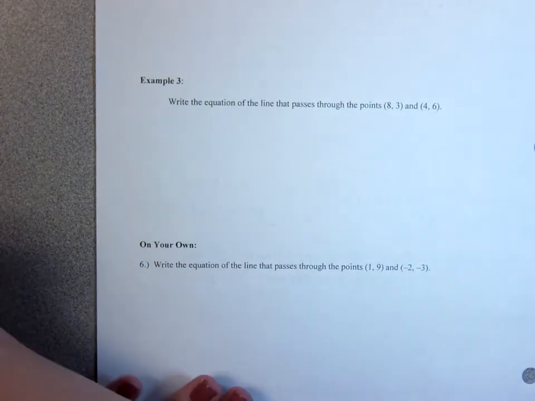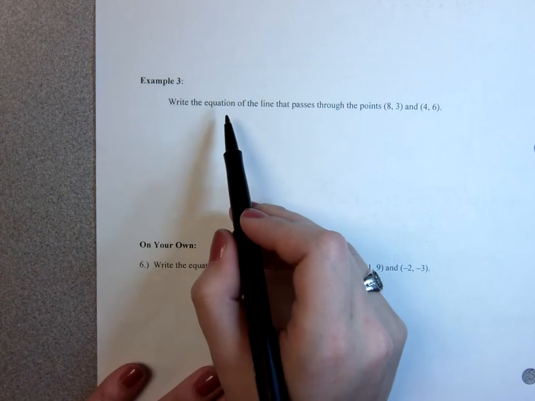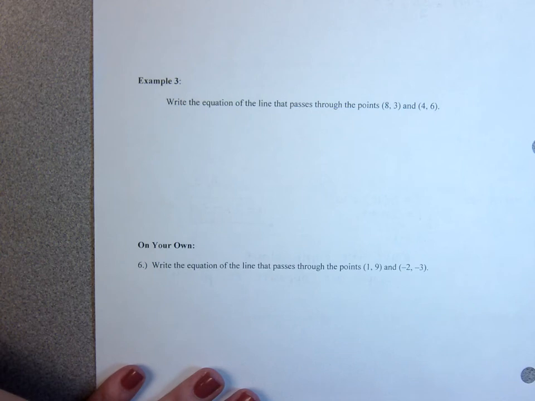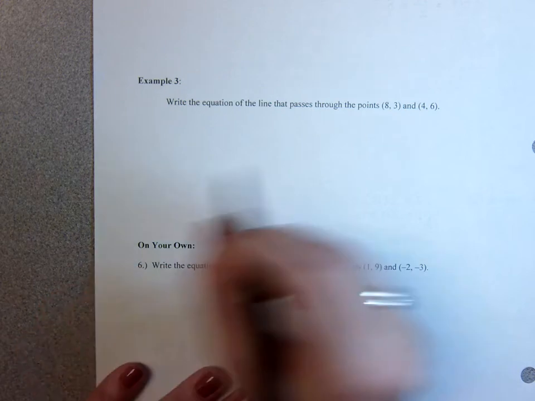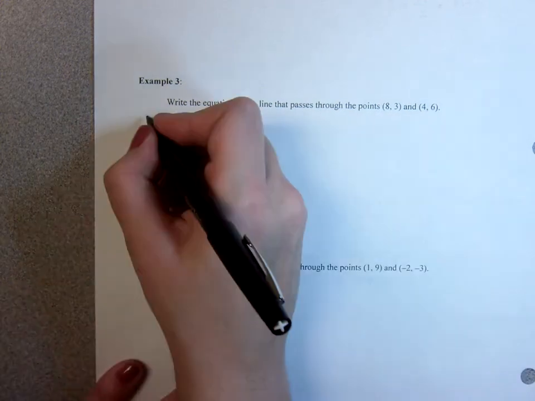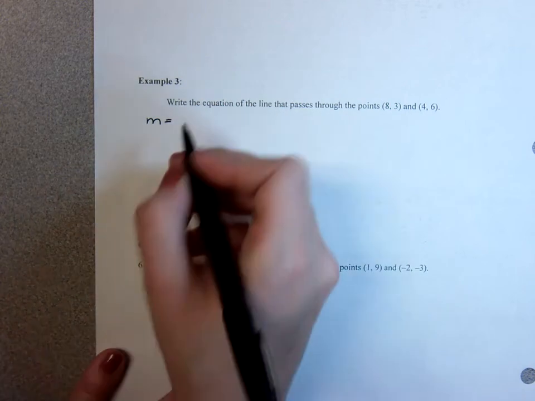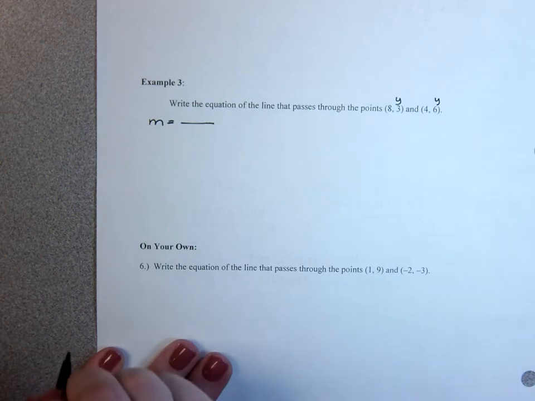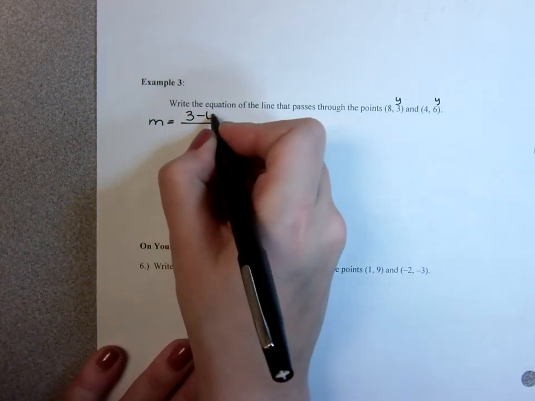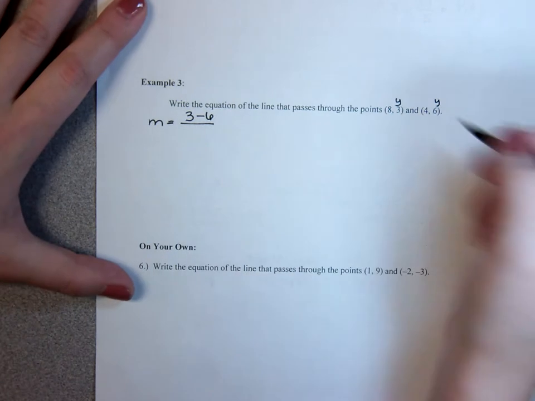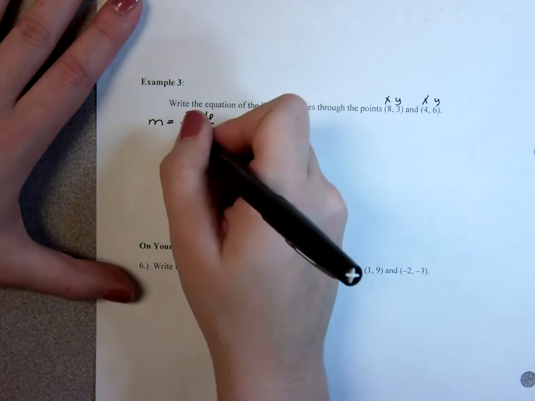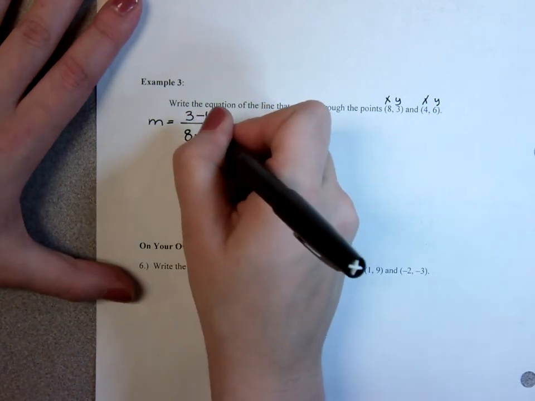The last skill that we are going to practice on this skill builder is writing the equation of a line when I've got 2 points. So I'm still using y equals mx plus b. First, I've got to find my slope, m, by plugging the two given points into the slope formula. So I know my slope formula is the difference of the y's on top. So my y's are 3 and 6. So my numerator is going to be 3 minus 6 over the run, or the difference of my x's. My two x values are 8 and 4. So the denominator of my slope formula is going to be 8 minus 4.